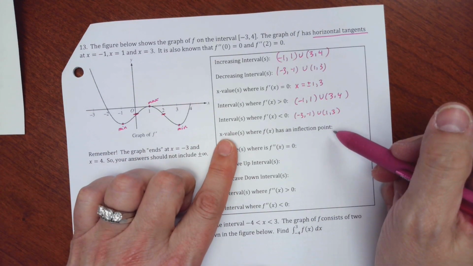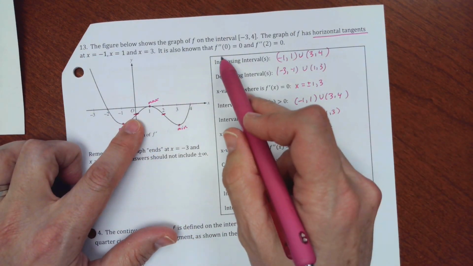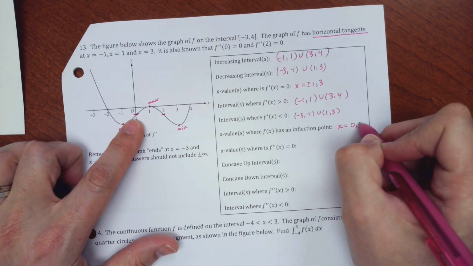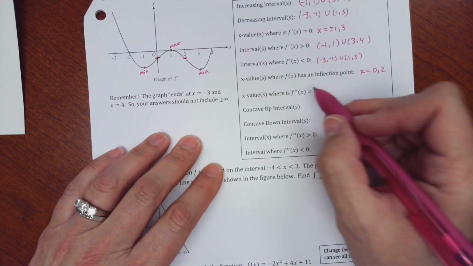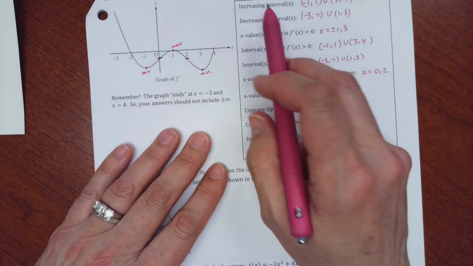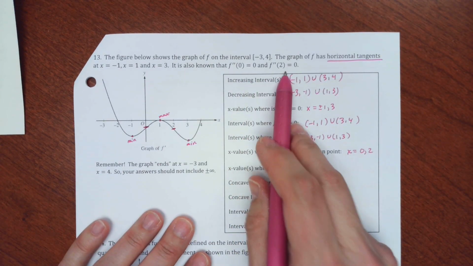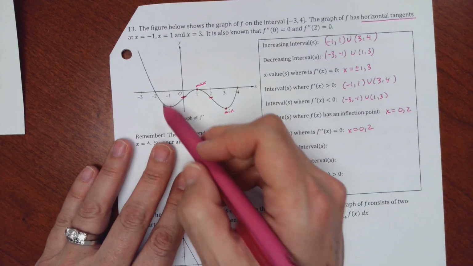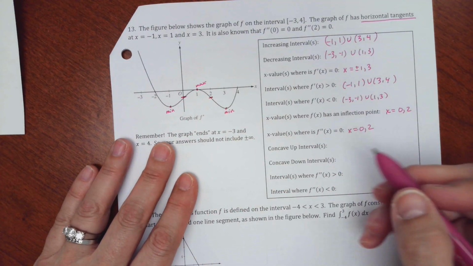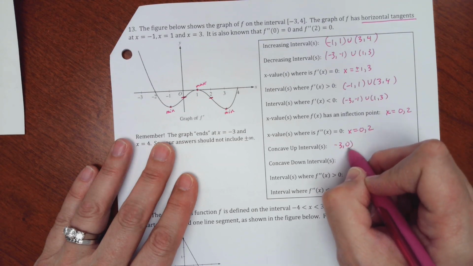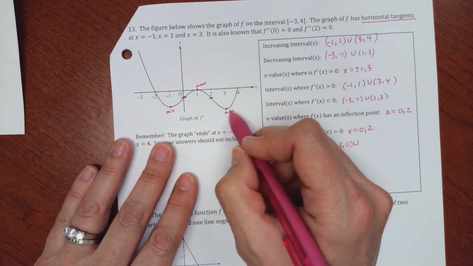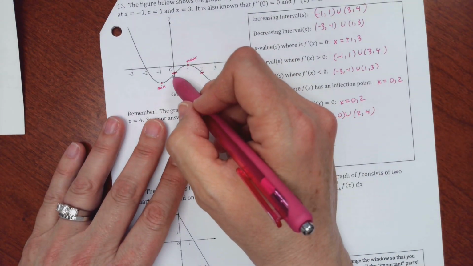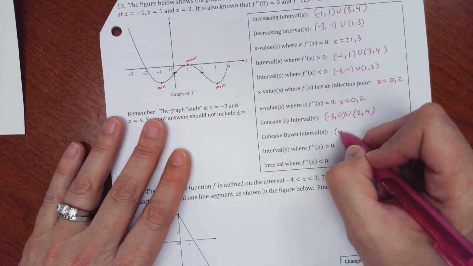All right, inflection points. Well, we talked about that right here. That was these places given to you. So when x equals 0 and 2. When is the second derivative equal to 0? Like, look, you literally got told here. So 0 and 2. Concave up, this section all the way to 0. So from -3 to 0. Or also from 2 to 4. Down was here, 0 to 2.